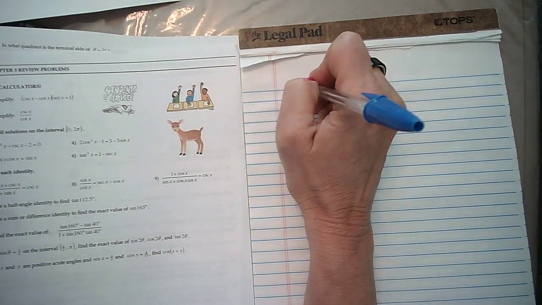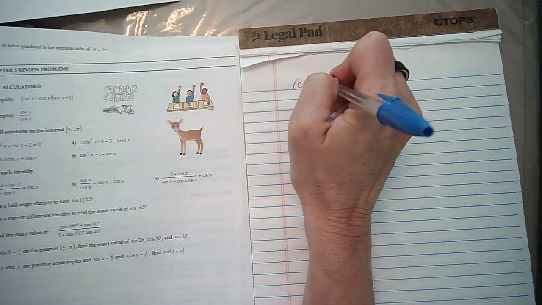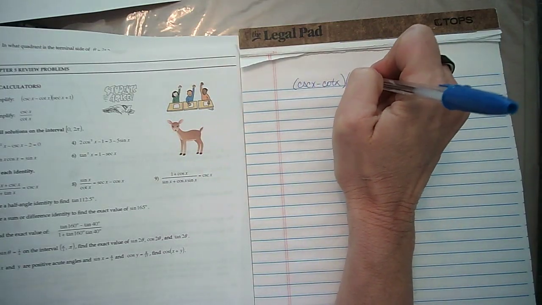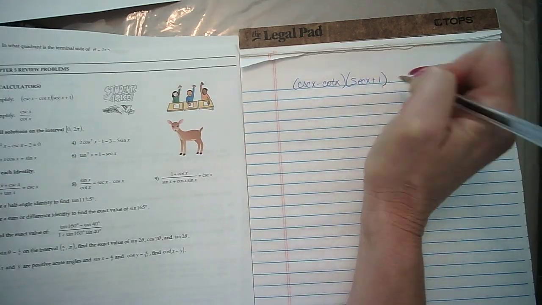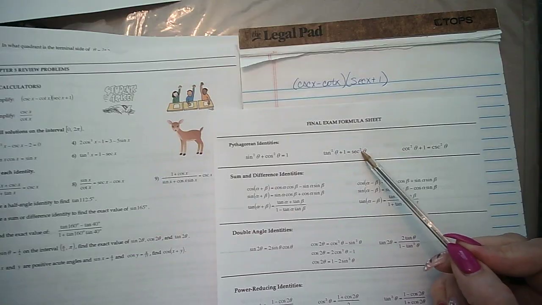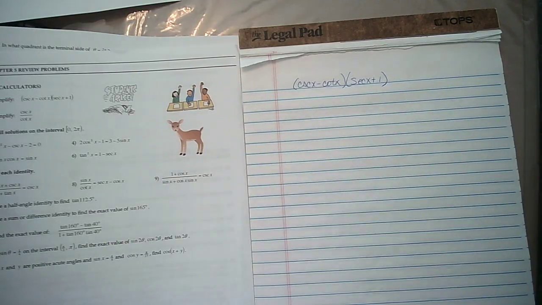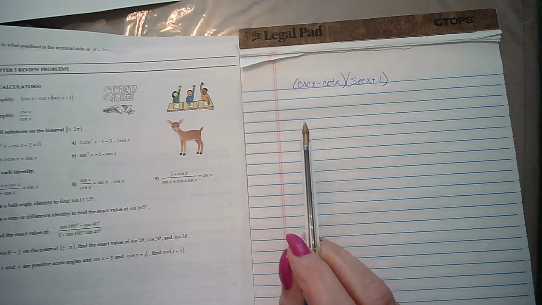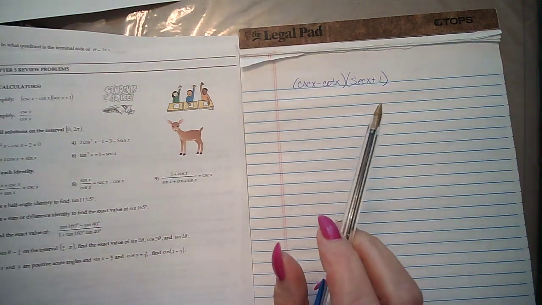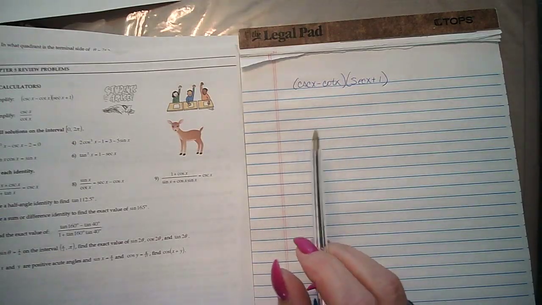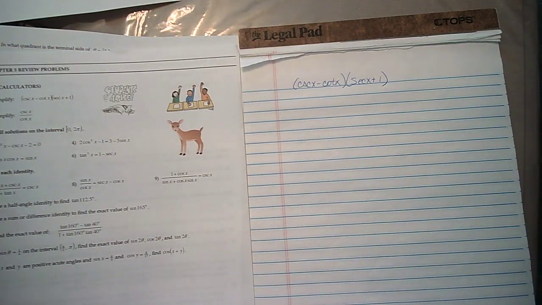Simplify. Cosecant x minus cotangent x times secant x plus 1. Okay, don't fall down that hole thinking that this is the Pythagorean identity. These are squared, this one is not. Okay, I can change everything in terms of sine and cosine, but I wouldn't do that yet. Okay, and remember when I taught you this, I told you for every rule I tell you, there's an exception. So I would FOIL this first and then change it.